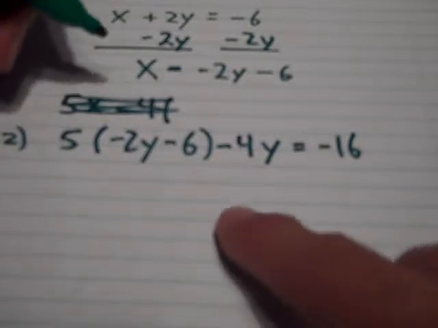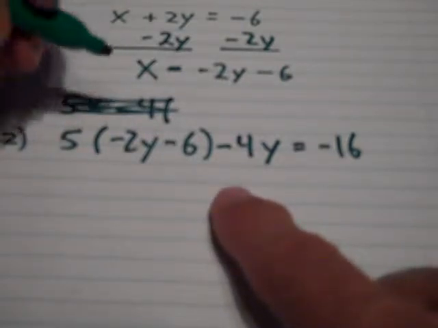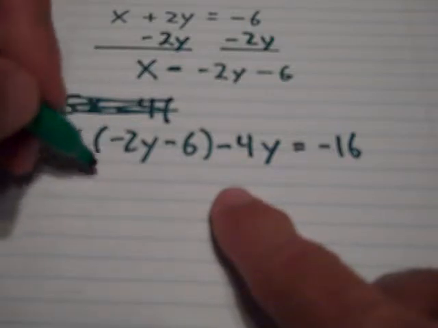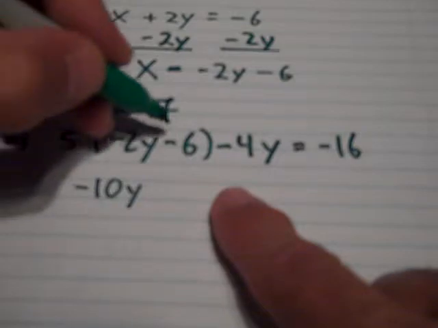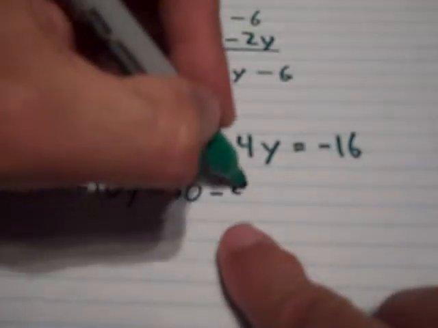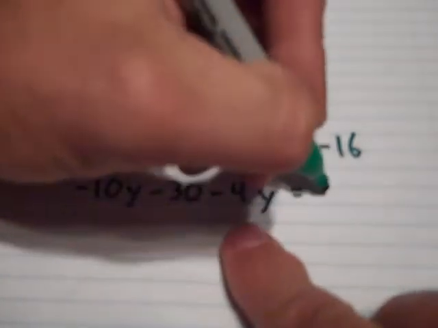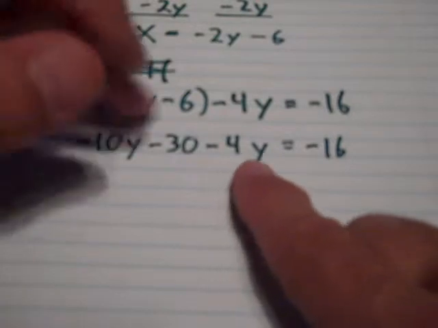Then I'm going to use the distributive property and combine like terms and use inverse operations and solve for y. So 5 times negative 2y is negative 10y, and 5 times negative 6 is negative 30, minus 4y equals negative 16. So I use the distributive property there, and now I'm going to combine like terms.